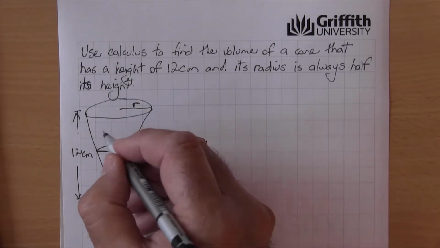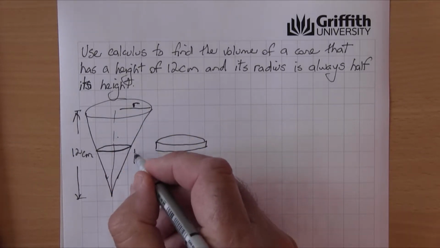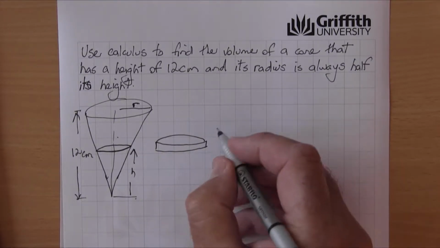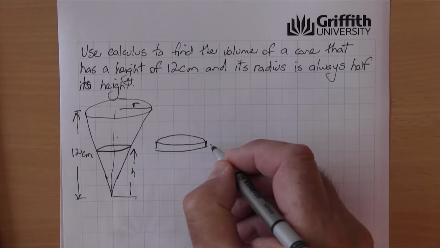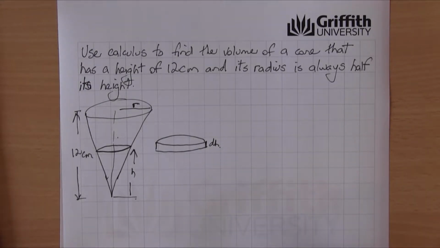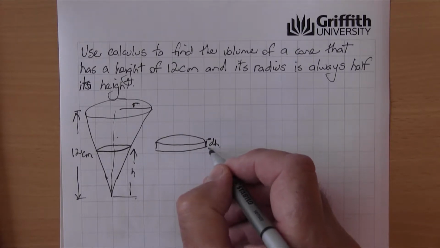So if this h is a variable, and it was very, very thin, we could say that the height of this slither is dh. So from there to there is dh.